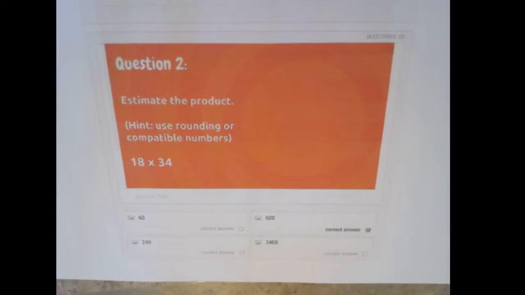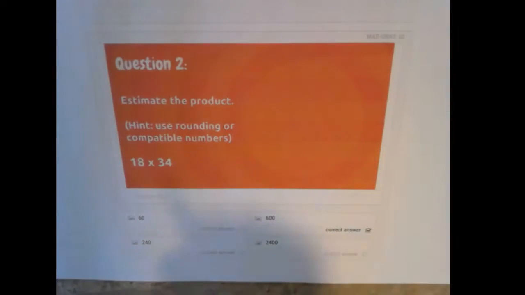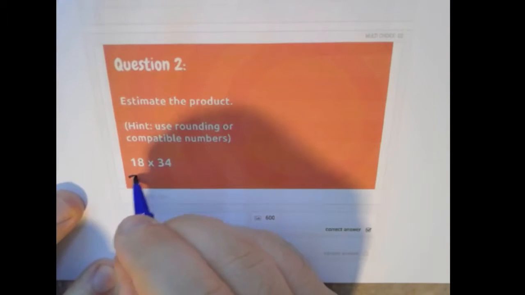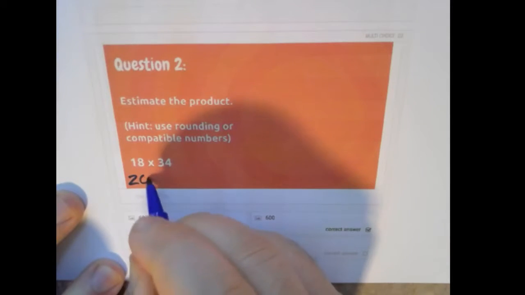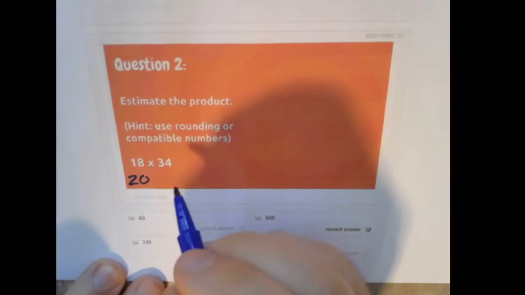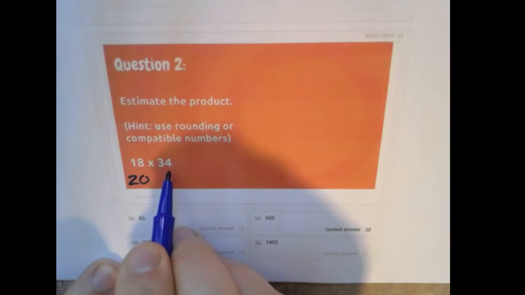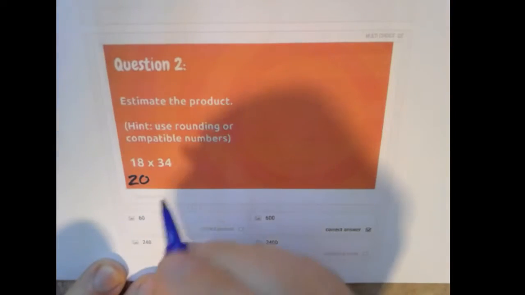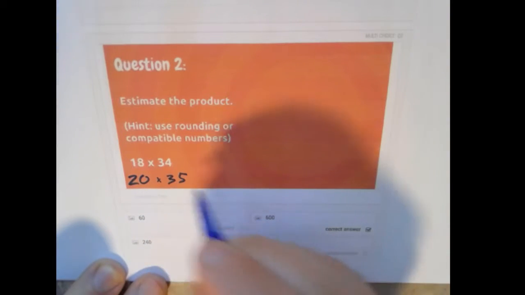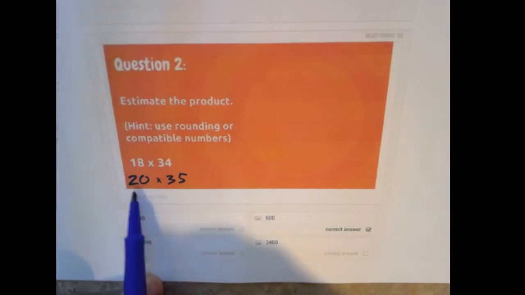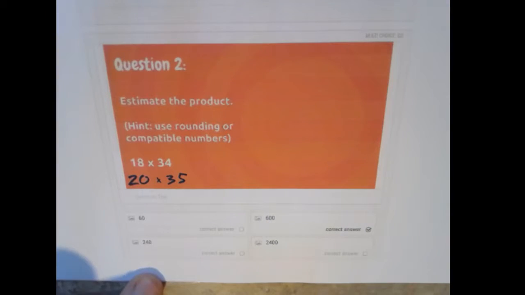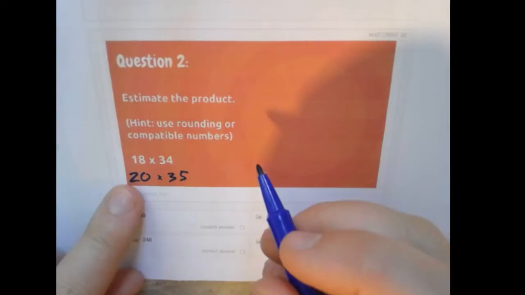Okay, what about this one? Let's estimate the product. You can think of rounding or using compatible numbers. In this case we could round this to 20, and this we could round down to 30, or if the math was easy enough, 34 is a little bit closer to 35 than 30, and that might be a more compatible number. So 20 times 35, that should be real close, and it's a little bit easier to work with, right?